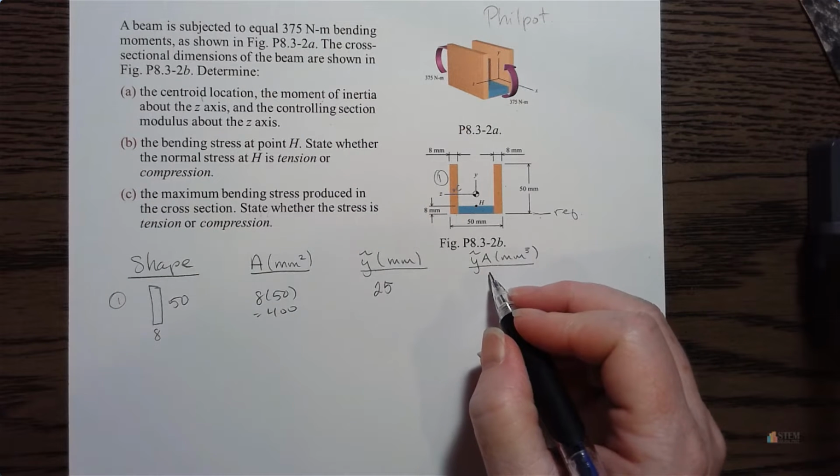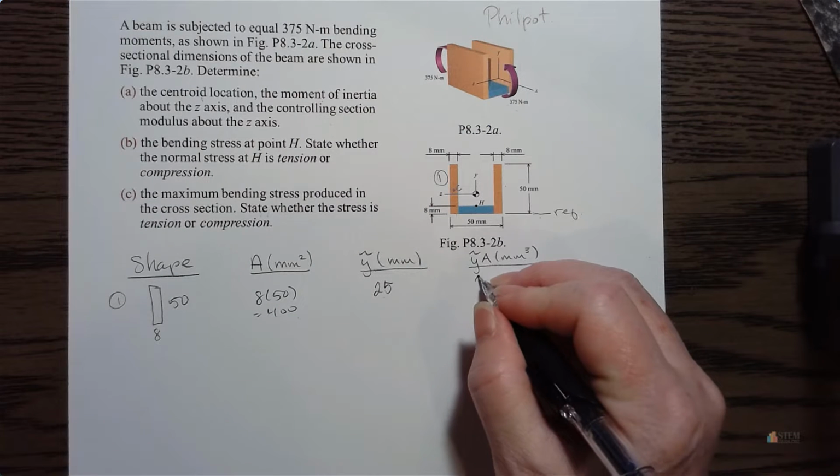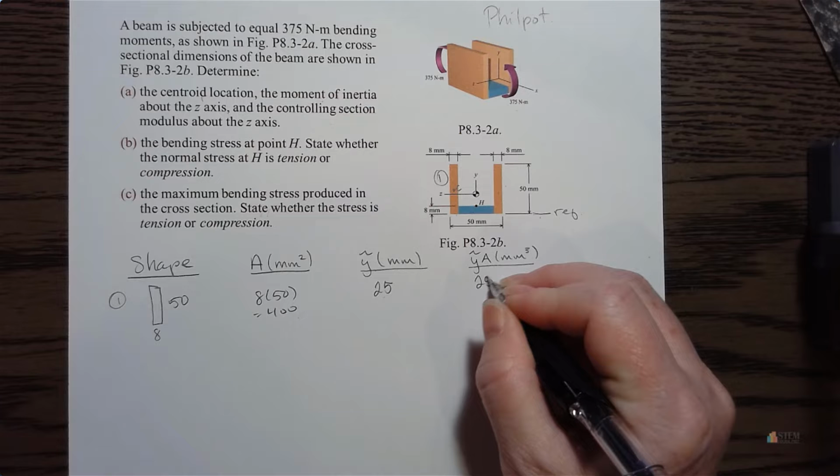And then this last column, the easiest column, you just take these two numbers and multiply them together. So that's going to equal 10,000.